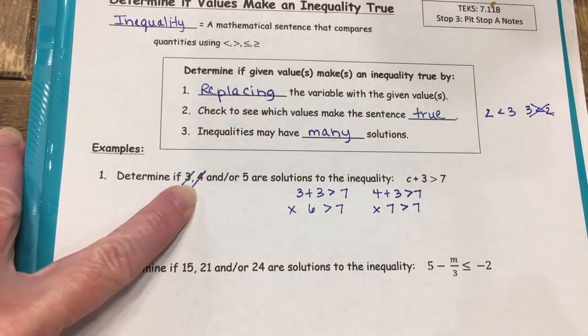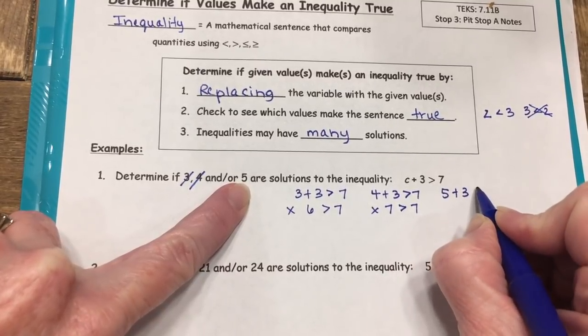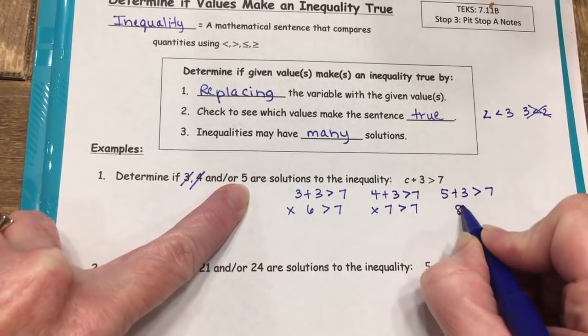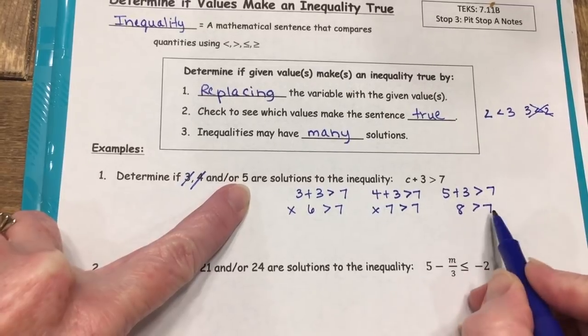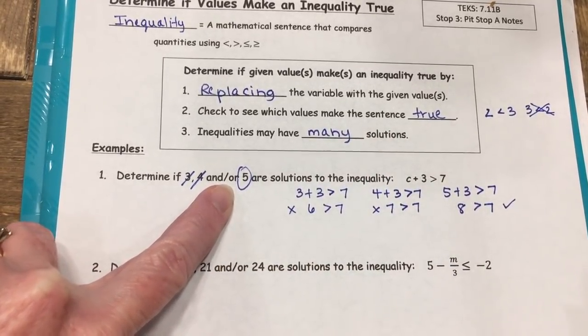All right, and then the last one is 5. If I replace c with 5, 5 plus 3 is going to be 8. Is 8 greater than 7? And yes, 8 is greater than 7, so this is true. 5 works as a solution.